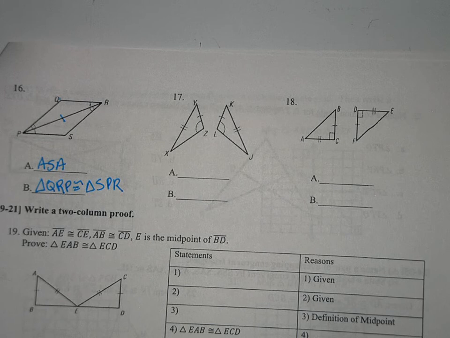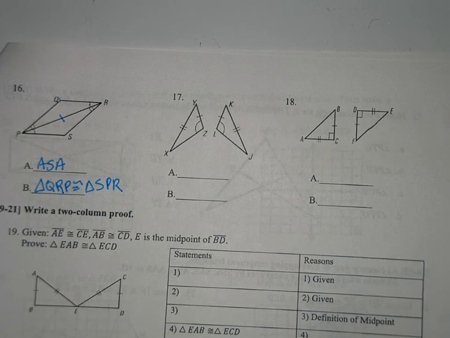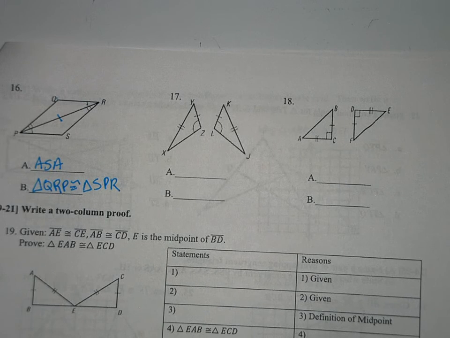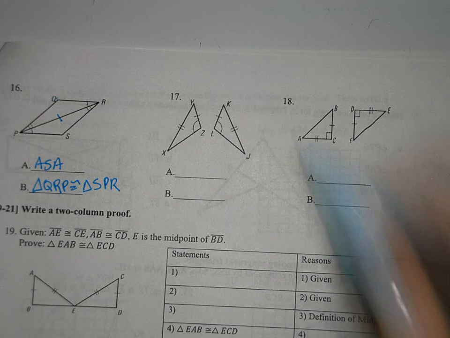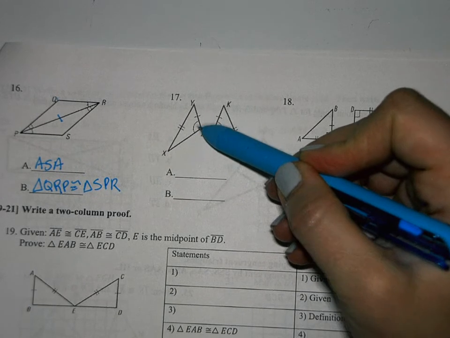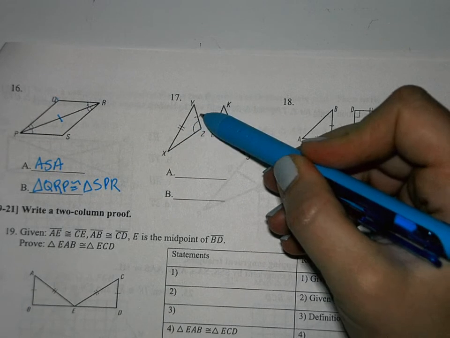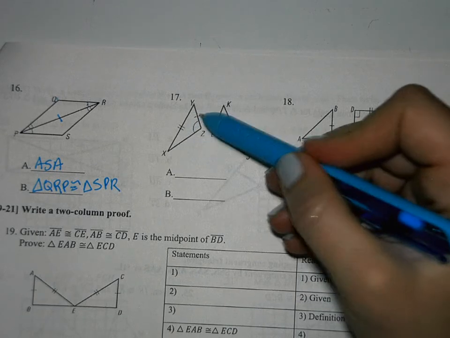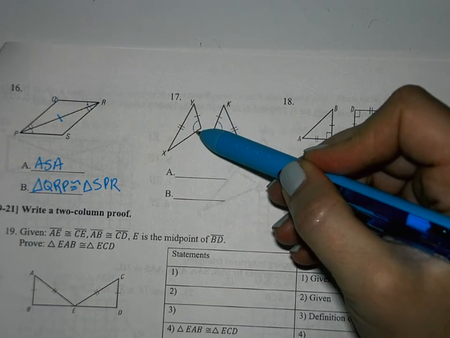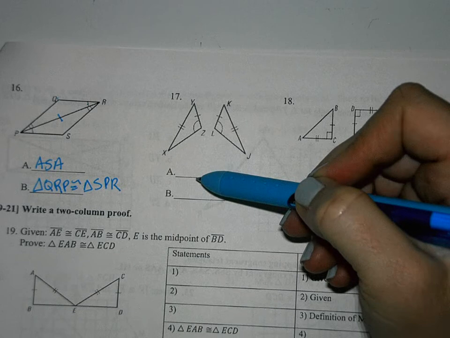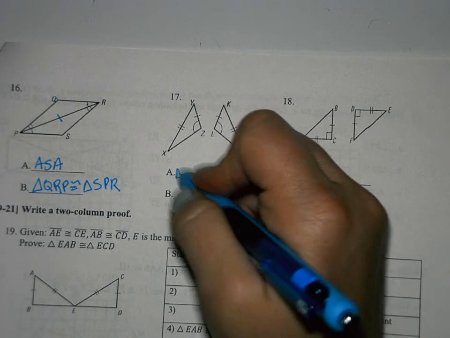Okay, so 17, are those congruent? By what postulate? Okay, if it was side angle side, the angle would have to be in between the 2 sides. This would be side, side, angle, but spell that backwards, what do you get? A bad word. So this is one of our not enough information.